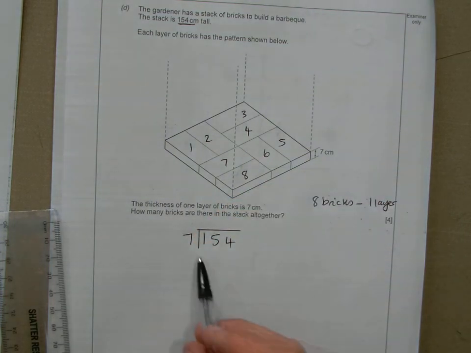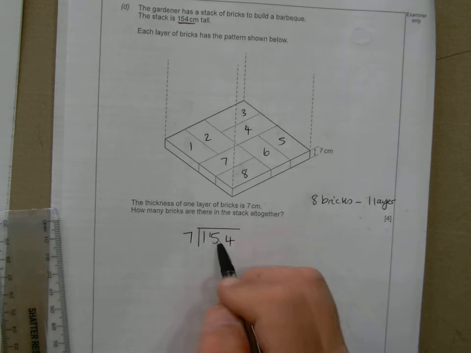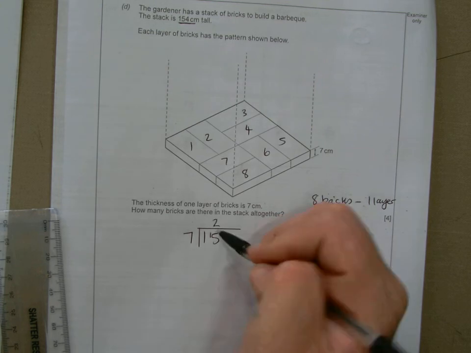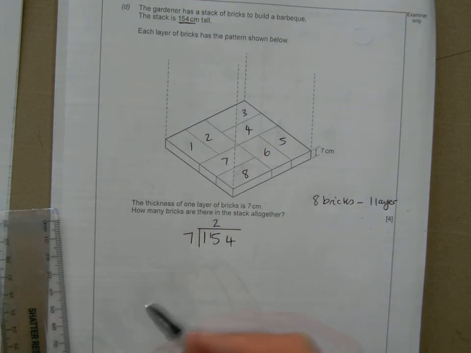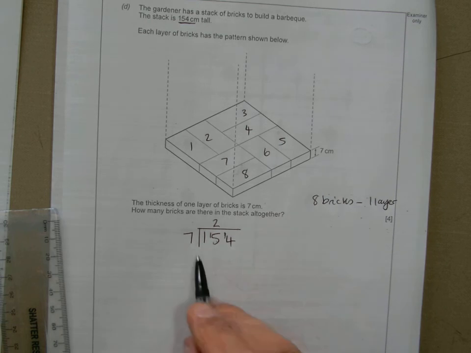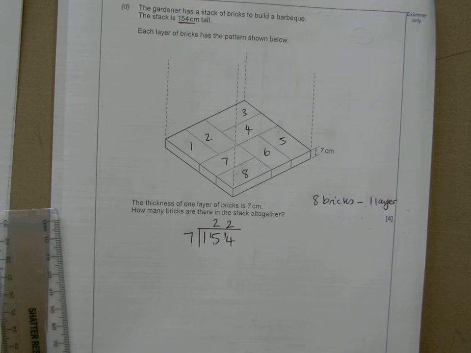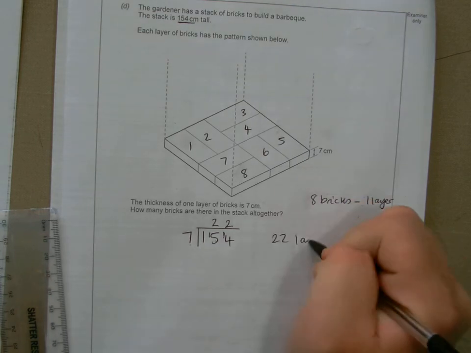A quick way is using the bus stop. 154 divided by 7. Well, 7 doesn't go into 1. 7 into 15 goes twice. 2 lots of 7 is 14, so there's 1 left over. And then 7 into 14 goes twice, exactly. So we've got 22 layers.